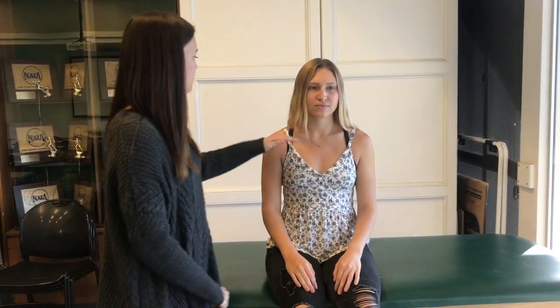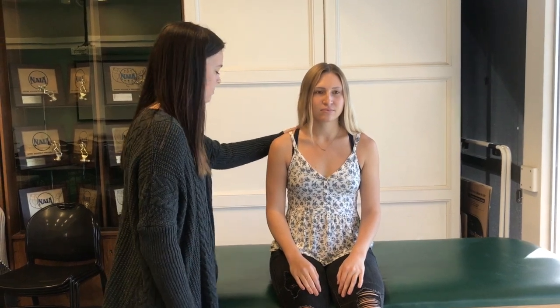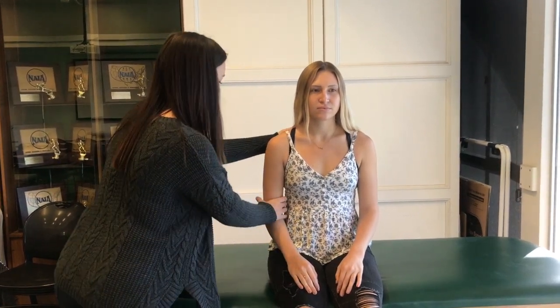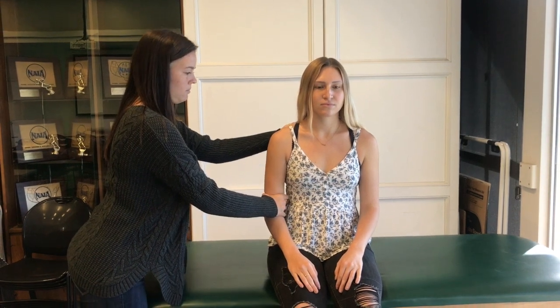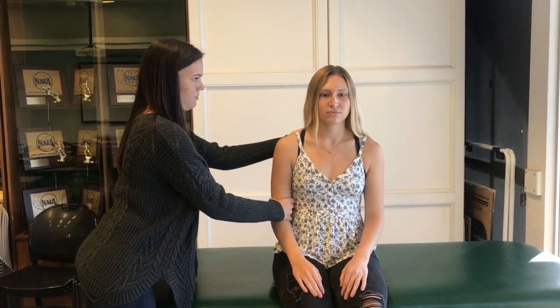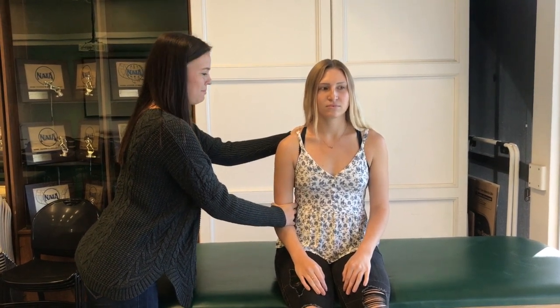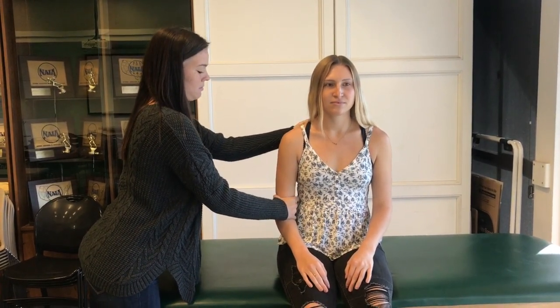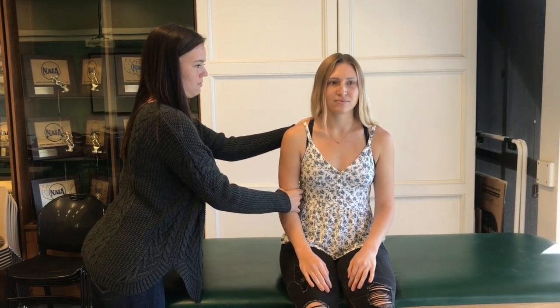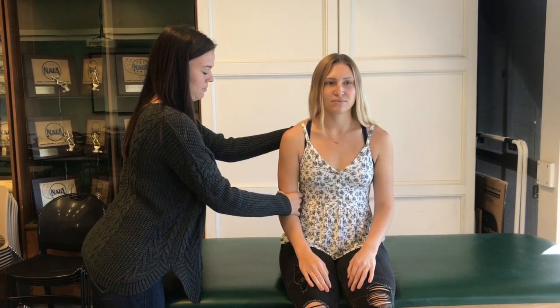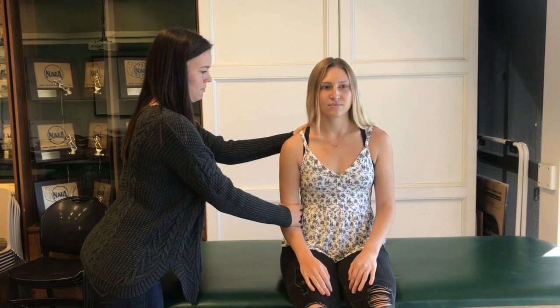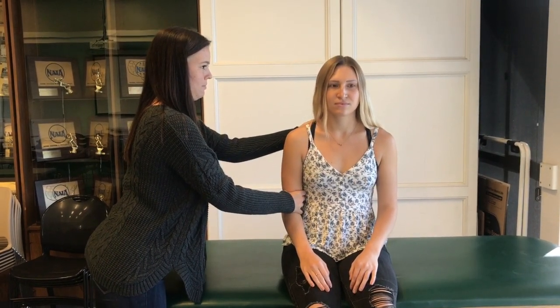Next, we will perform the sulcus sign. The subject sits with the forearms and hands resting in the lap. The examiner stands with the proximal hand grasping the subject's scapula superiorly and the distal hand grasping the subject's elbow. With the scapula stabilized, the examiner applies an inferior distal distraction force with the distal hand. A positive finding is excessive inferior humeral head translation with a visible and/or palpable step-off, or sulcus deformity immediately inferior to the acromion laterally, which is indicative of inferior and/or multidirectional instability.